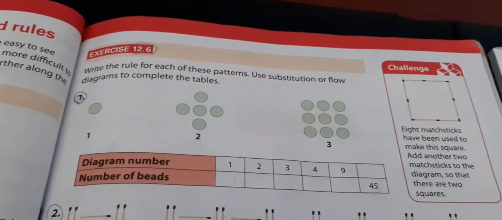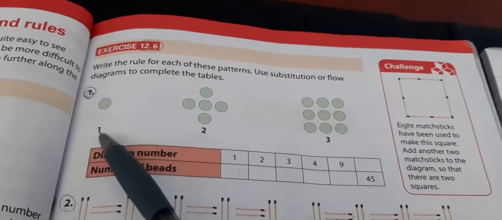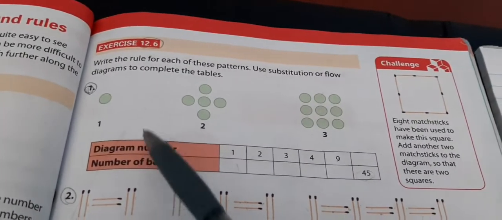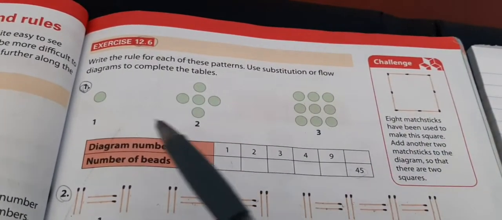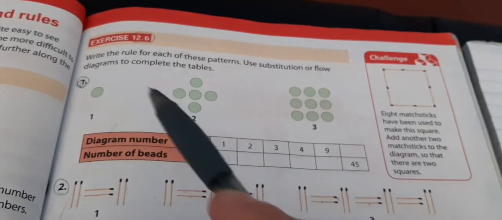All right, so to start off, you need to use what they've given us. They've given us the diagram numbers, number 1, 2, and 3, and they've given us the number of beads for number 1, 2, and 3. So first thing first is to put these beads into our table under the correct diagram number. Okay, so that's quite easy.